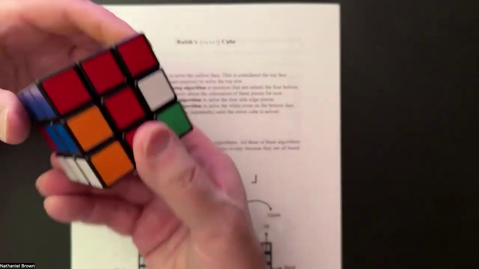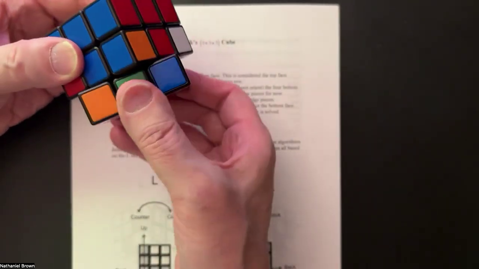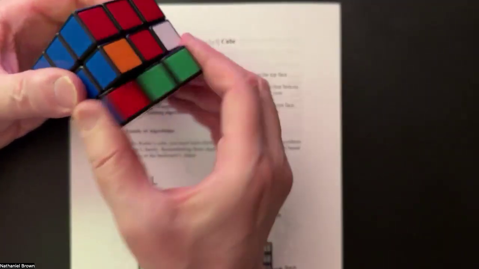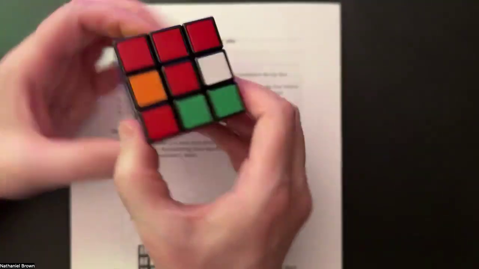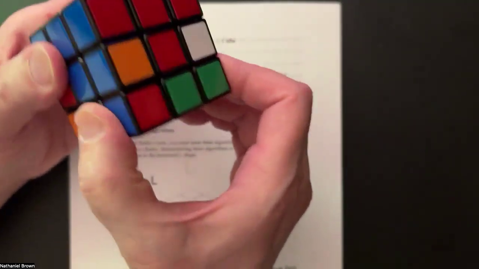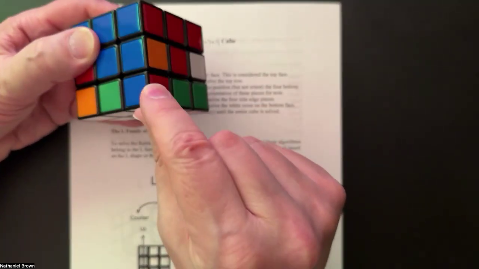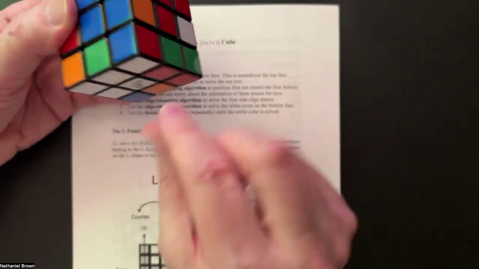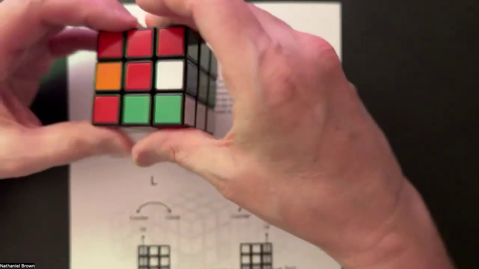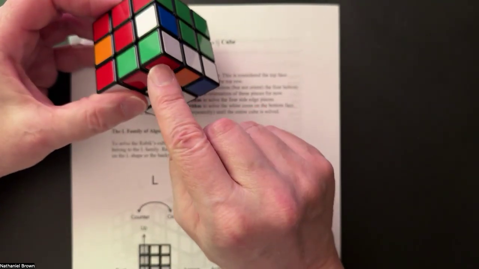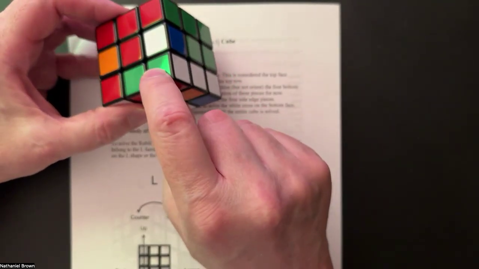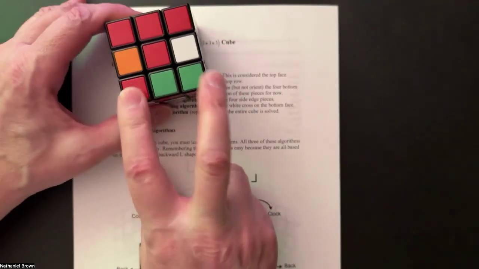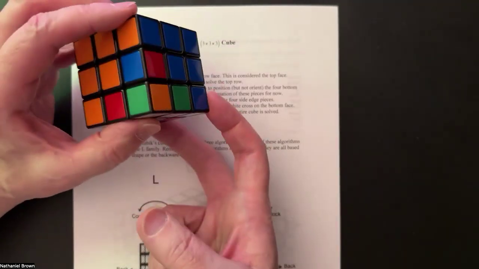Now, the first thing you can do is just turn this bottom layer to make as many of them match as possible. Let's see. Oh, look at that. Okay, so just by turning the bottom layer, I was able to make this red, white, and blue corner match, right? Red, white, and blue corner belongs right there. Good. And this corner should be red, white, and green, right? See, red, white, and green. So these two bottom corners are in the correct position, right?